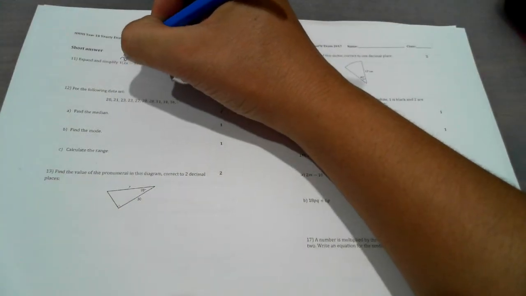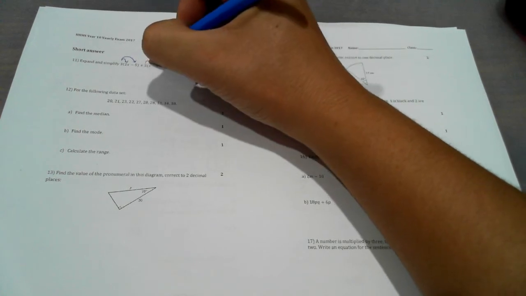Expand and simplify. When we expand, take the number outside the bracket, we multiply it to the terms inside.